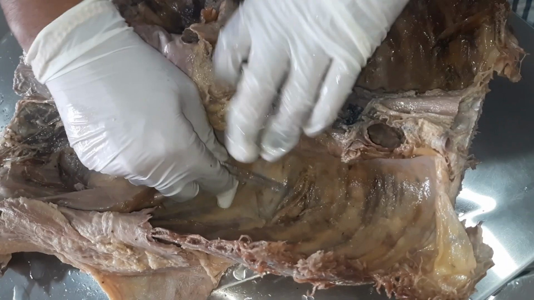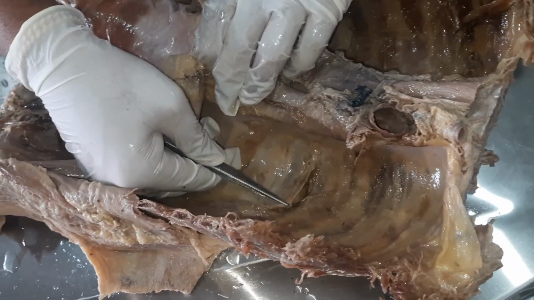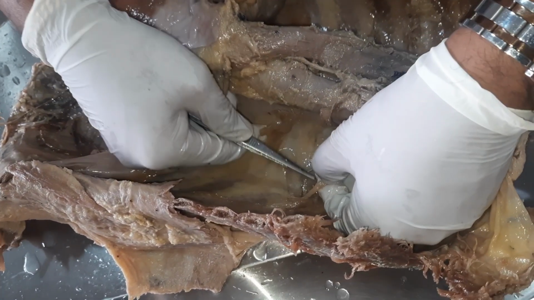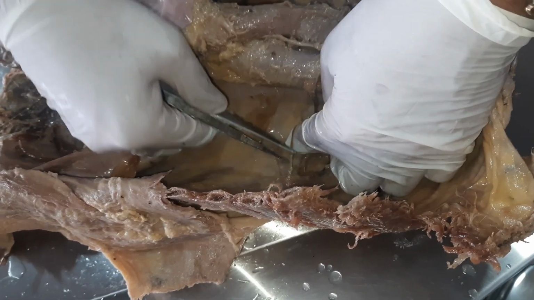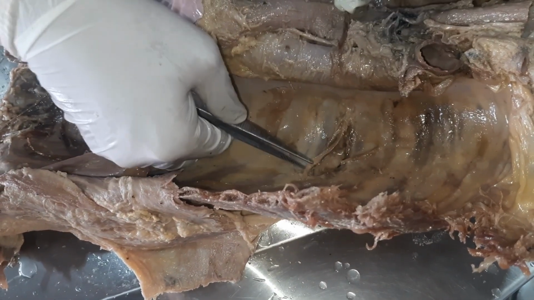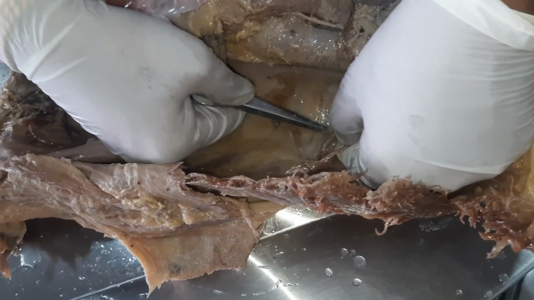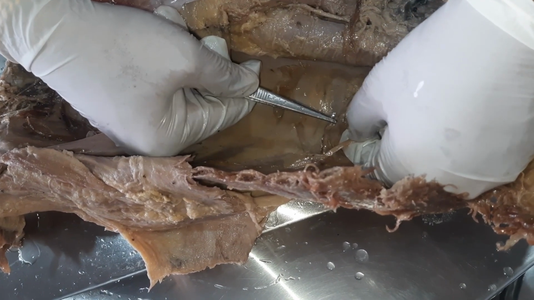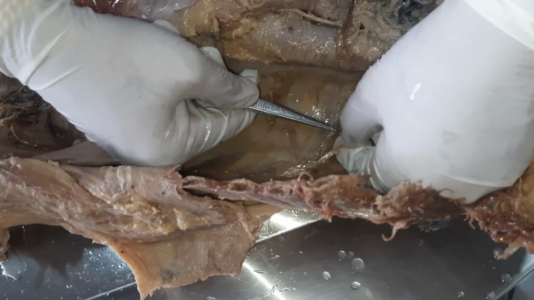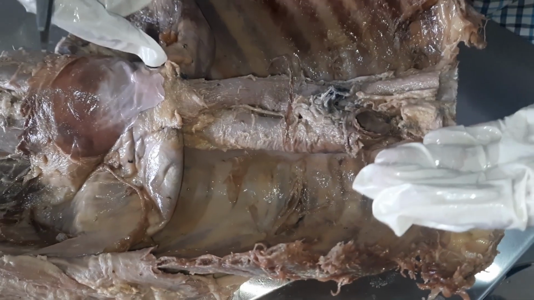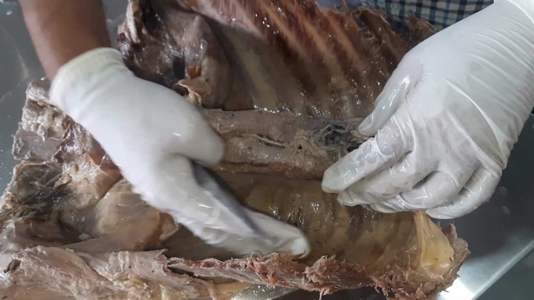Now you can see some of the structures here, some nerves and vessels. So these are the intercostal nerves. This is intercostal nerve, and this is intercostal vessel, that also can be seen in the intercostal space. So you are viewing the intercostal space from inside.